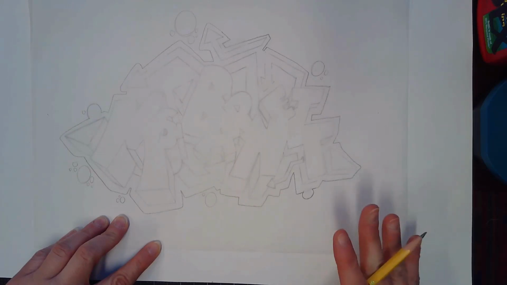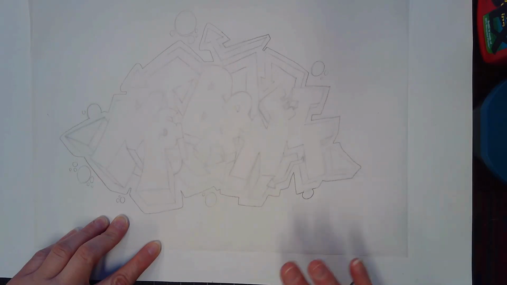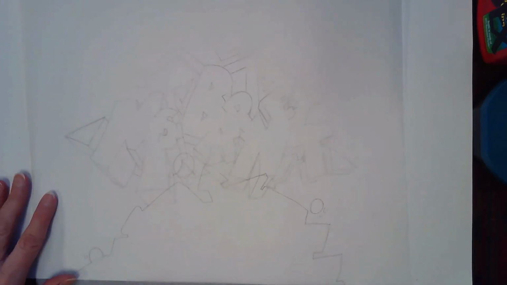So that's not too bad. I kind of like that. I think I'm going to stop there. I can always add more bubbles if I decide I need them. But again, I don't want to get carried away right now. So I'm going to try maybe another plan.